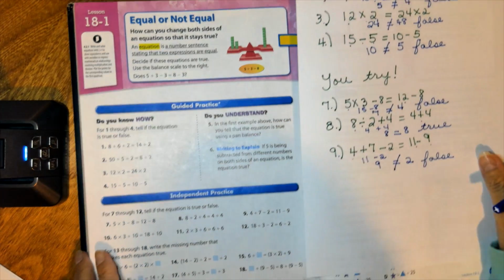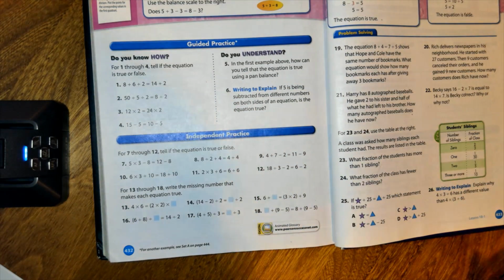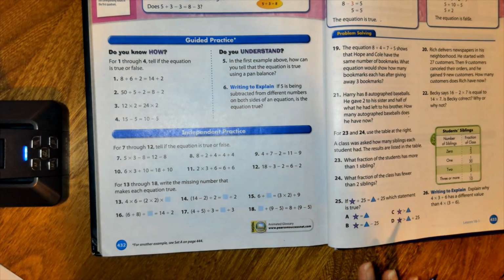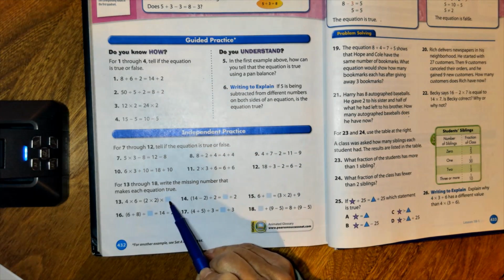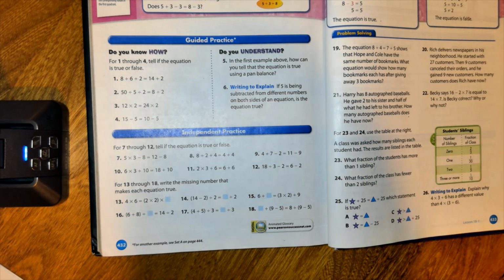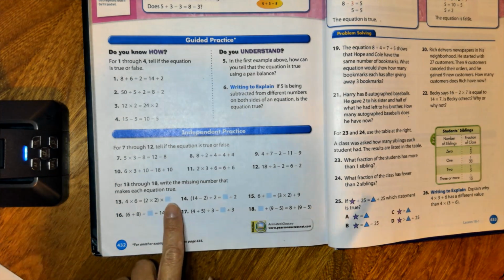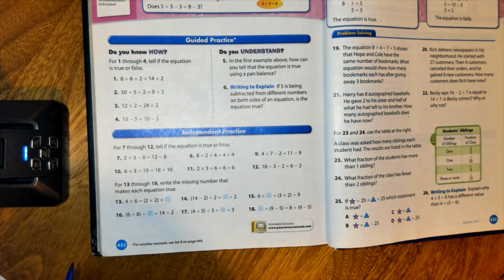Okay, now if we look here at the bottom of the page, we have another type of problem that you're going to be working. This time, you have a missing blank in each problem. And whatever you put in there needs to make the equation balanced. It needs to make the left side and the right side equal to each other. So you need to figure out what should go in that blank to make it equal to what's over here. So let's try a few of these together.